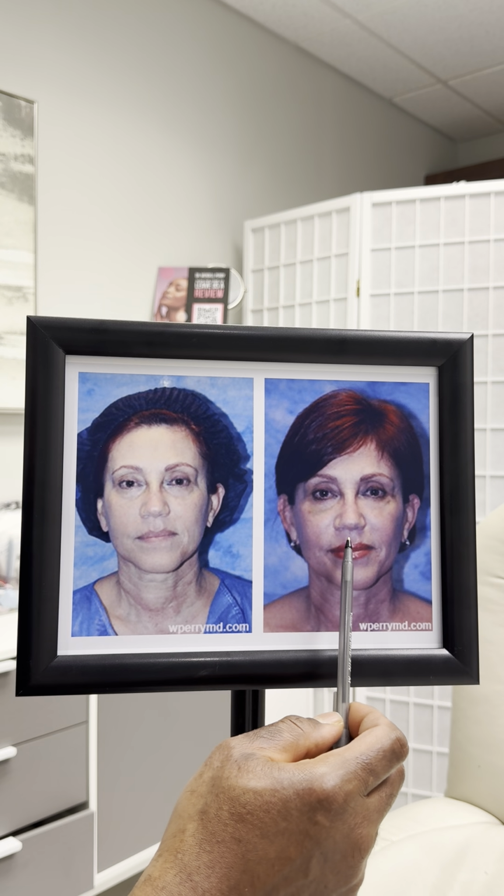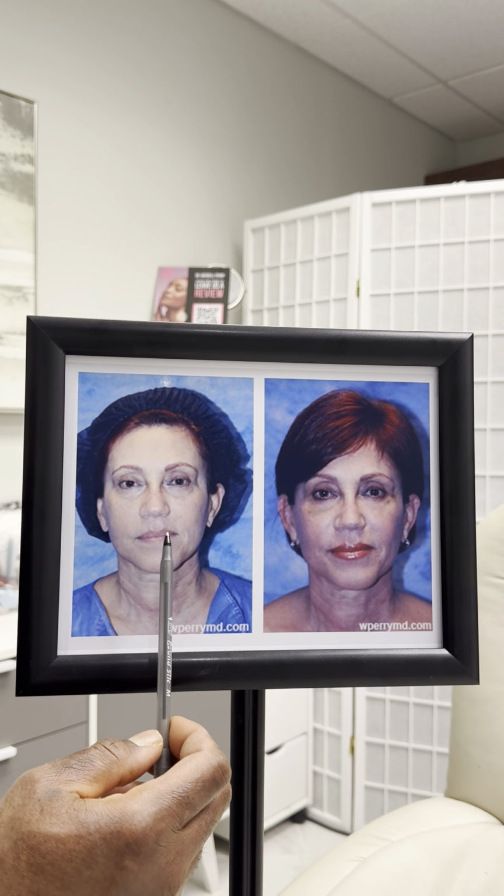We see the cheek protruding, whereas the face was flat. We see the temple area fuller. We can see the lips are better. The nasolabial fold is better. This face is just a younger face than it was before.